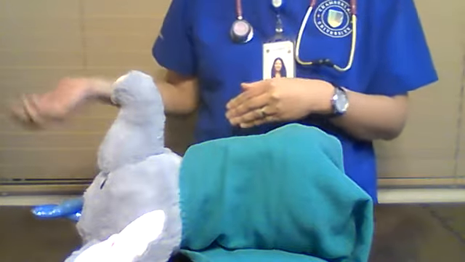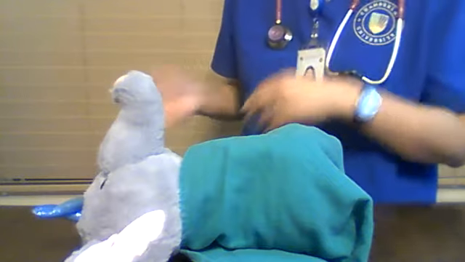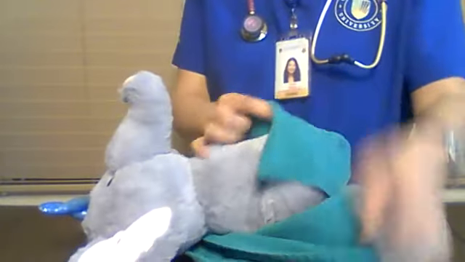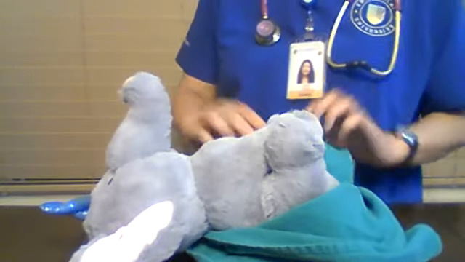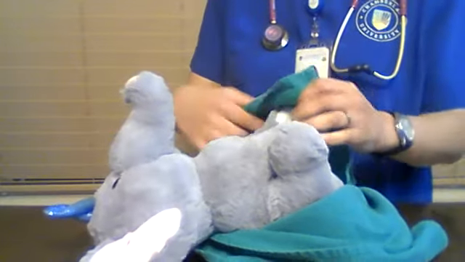I'll go ahead and ask her name and date of birth and compare her wristband to baby's wristband here. And I will always have to unwrap the baby to verify the wristband to make sure I have the right patient with the right mother.